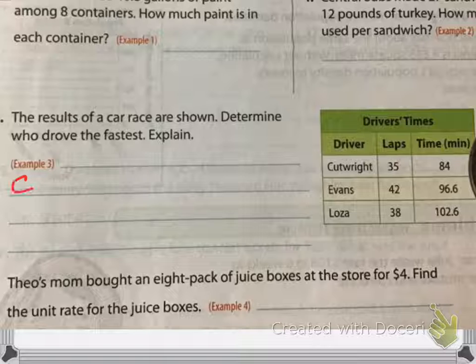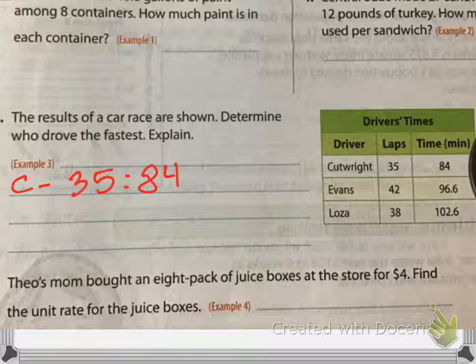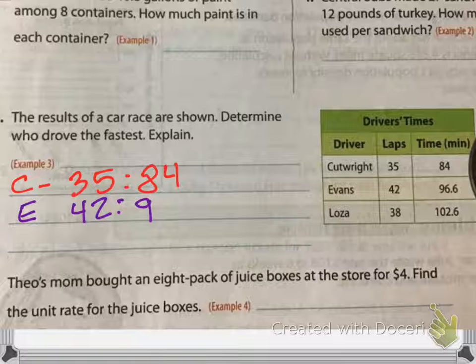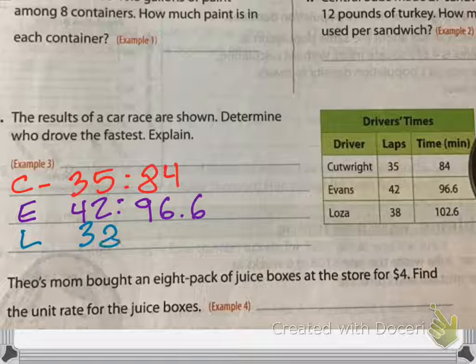The initial rate for Cuthright was 35 to 84. The rate for Evans is going to be 42 to 96.6. And then the rate for Loza is going to be 38 to 102.6. Exactly. What we do here is we try to get down to unit rates. We try to simplify as much as we can.